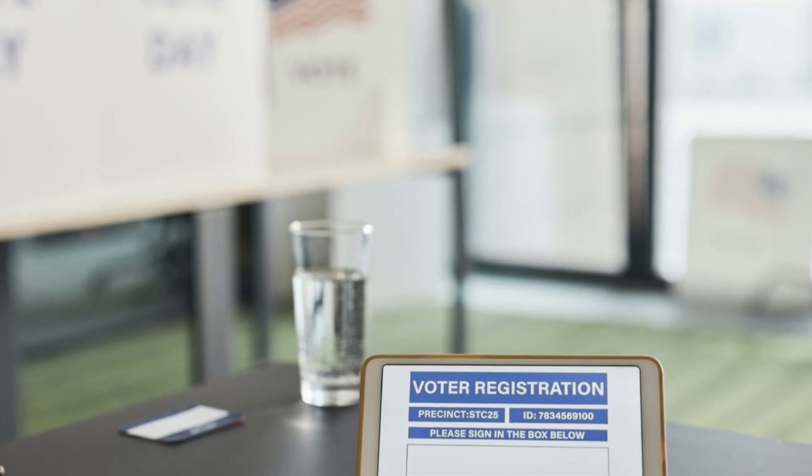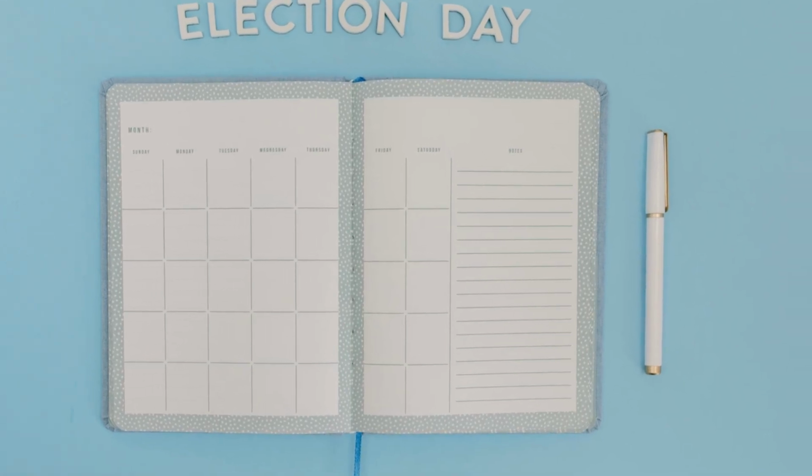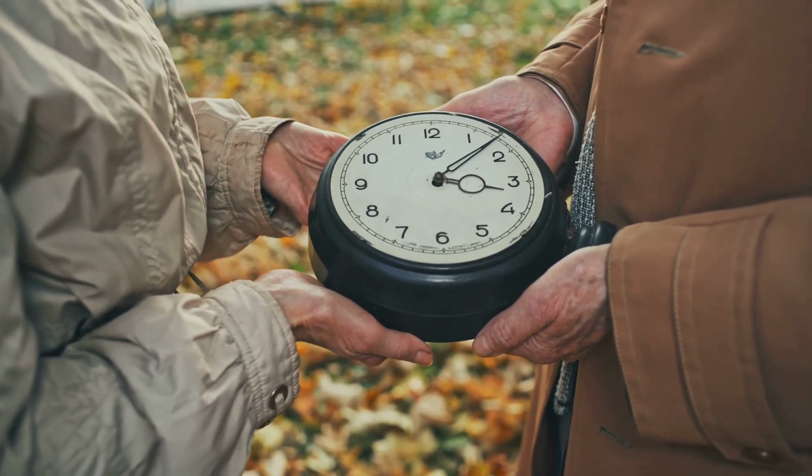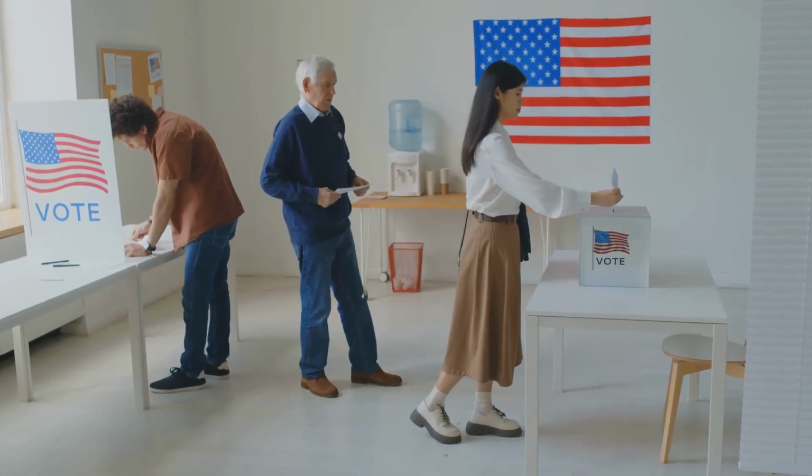Stay organized and informed. Missing a deadline means missing your chance to participate. In the game of American democracy, procrastination is for suckers. Be proactive and make your vote count.